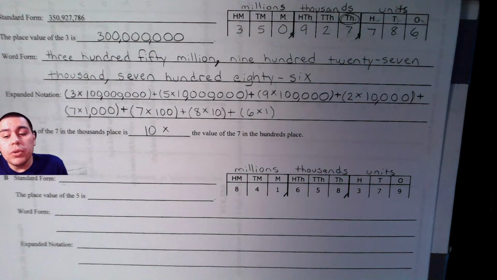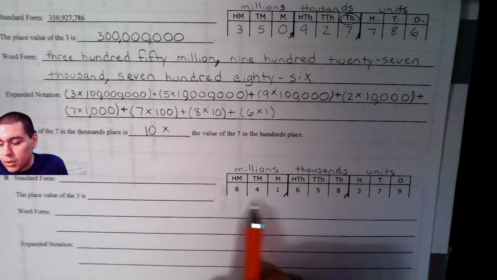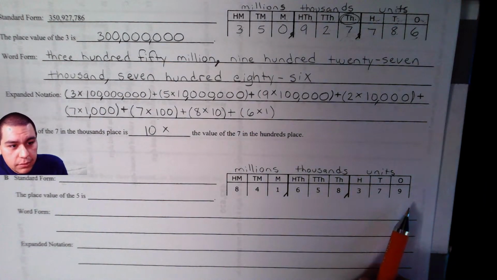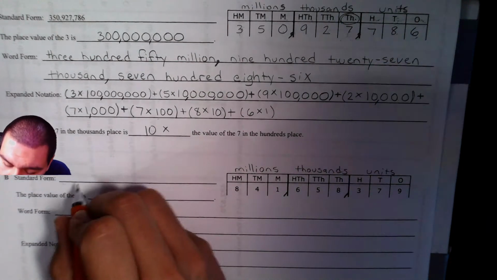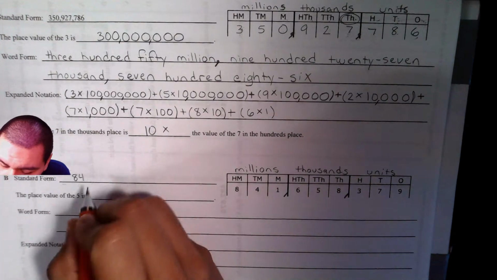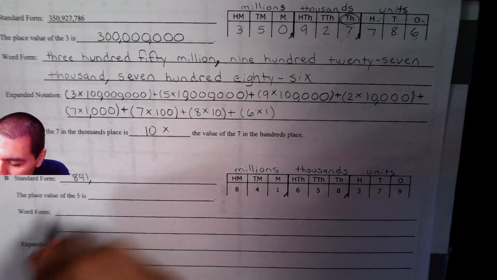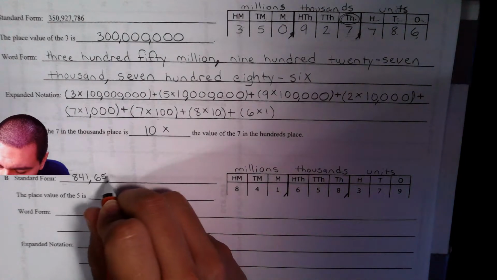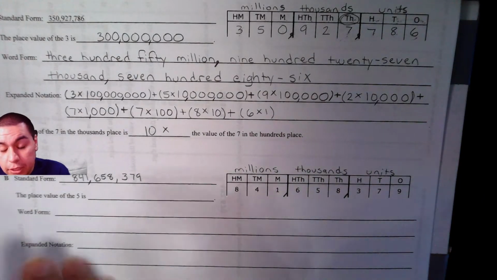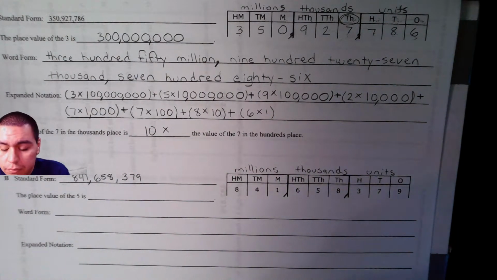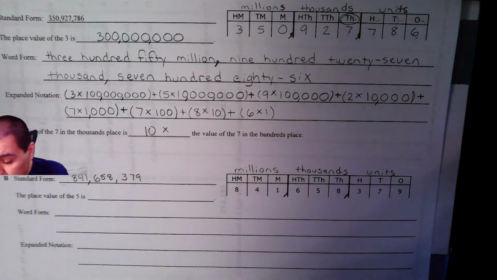Now, some really, really good news. The standard form, all we have to do is copy the number. That's it. We just copy the number without putting the lines. Standard form is how we normally see numbers. So normally, they're not in a place value chart for us. They still have the commas, so we need to make sure we add those. But that's it. The standard form is just copying the number from my place value chart. So a very, very simple thing to do.